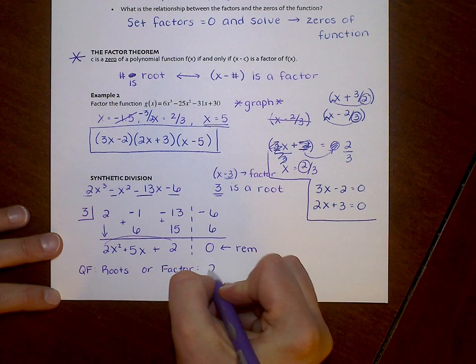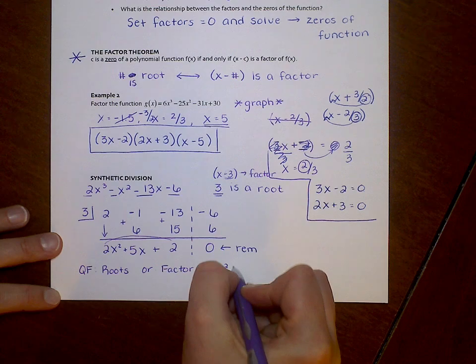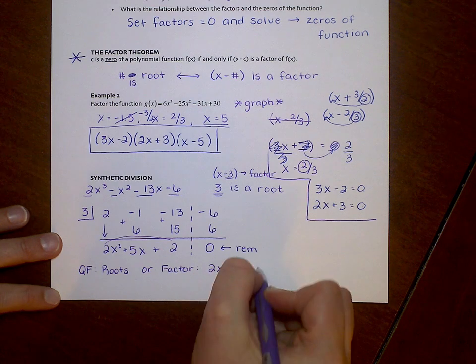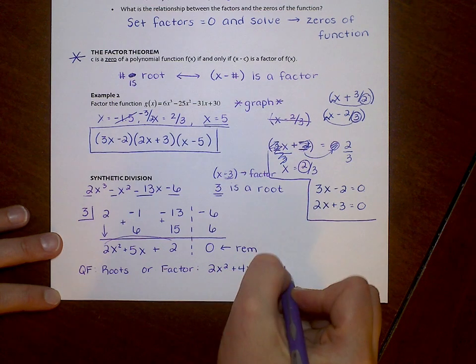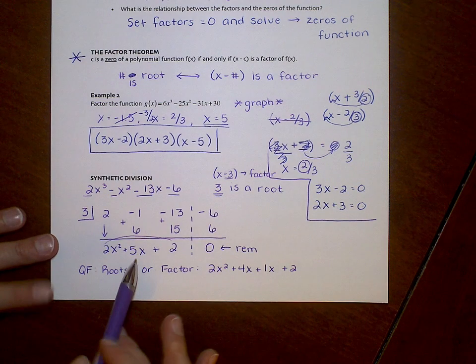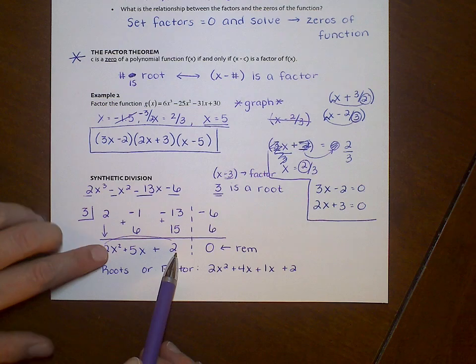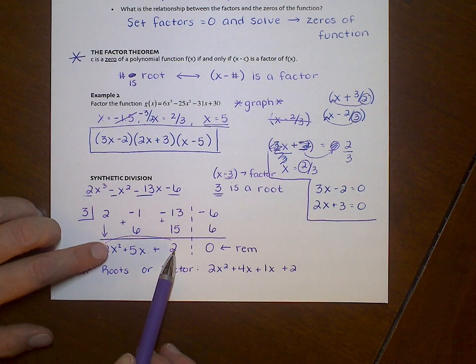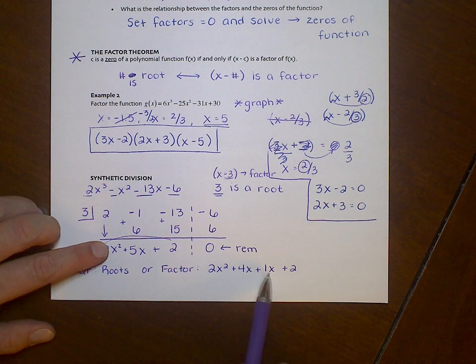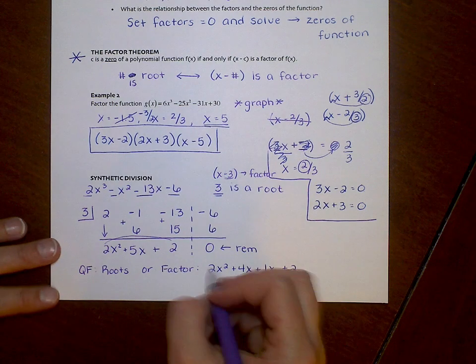So I would do 2x squared plus 4x plus 1x plus 2. Again, remember I'm using my old factoring methods that we already learned. 2 times 2 is 4, and I'm looking for numbers that multiply to 4 and add to 5. So I chose 4 and 1. Now I'm going to group.